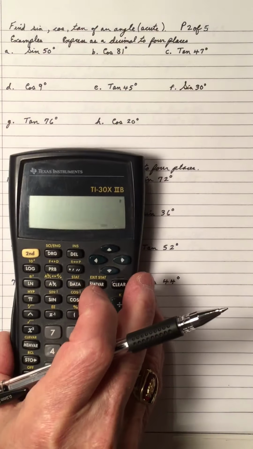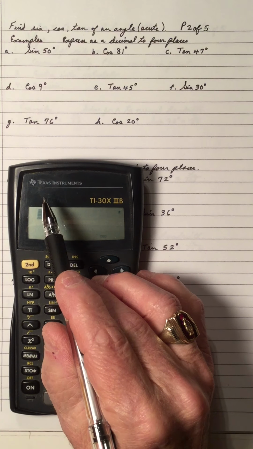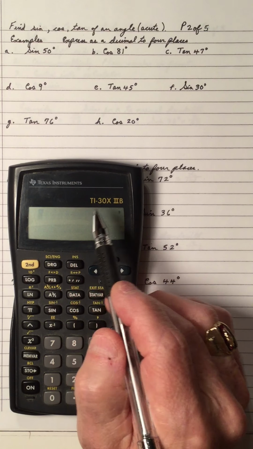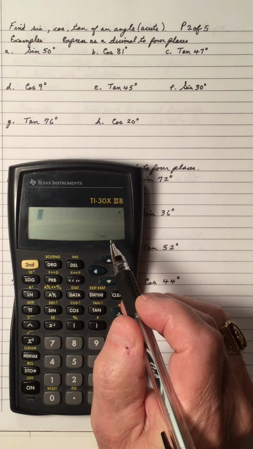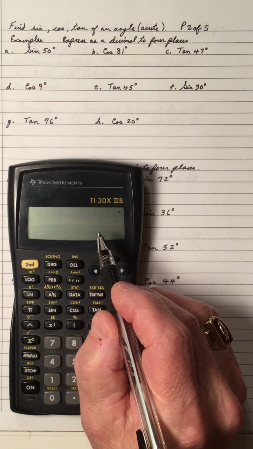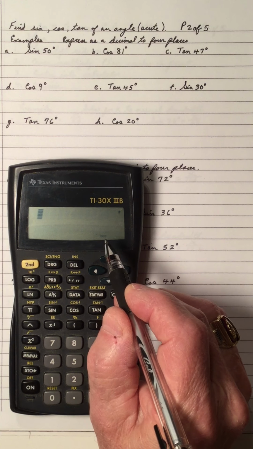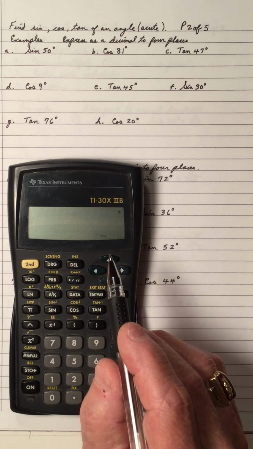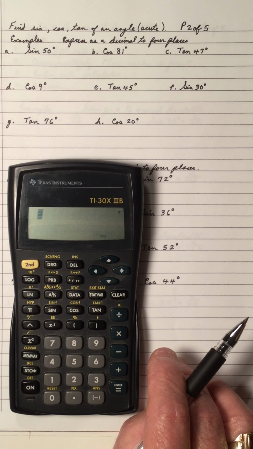I'm going to use my calculator, and before I start, the calculator that I'm using is a Texas Instrument TI-30X2B. I find this calculator very, very good. I've had it for 8 years, not even. It's just battery operated, and the battery is still good in it. So this is an excellent calculator to get. If not, you can get the graphing calculator, but the graphing calculator is way more expensive.